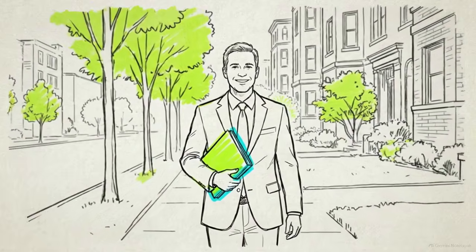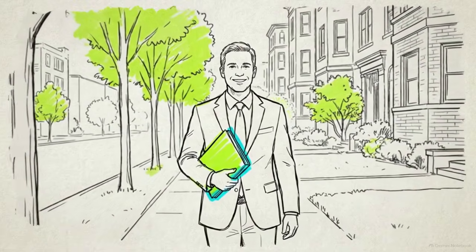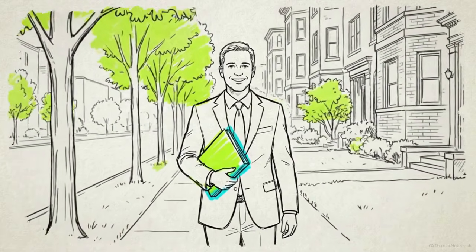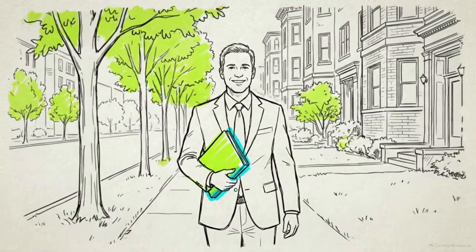When you prepare proactively with the correct, localized legal document, you build a confident, stress-free, and profitable rental business.